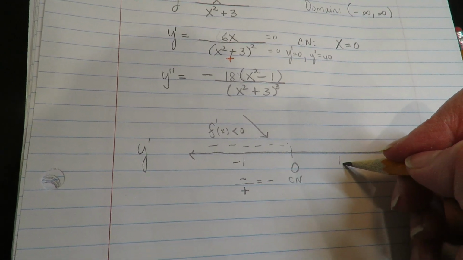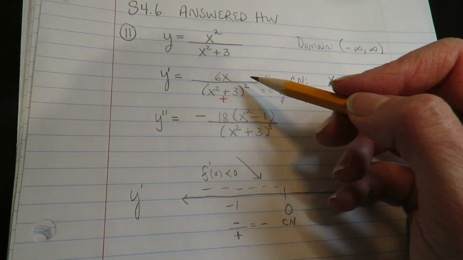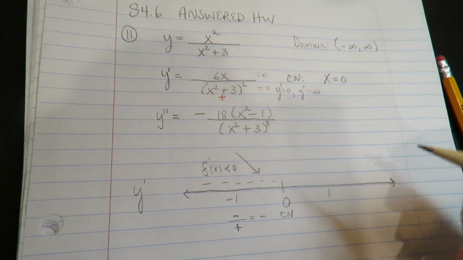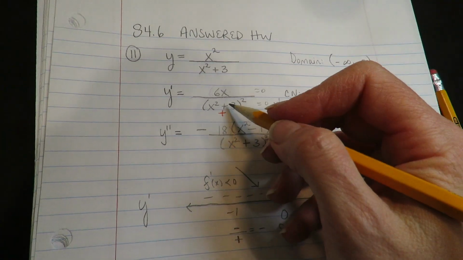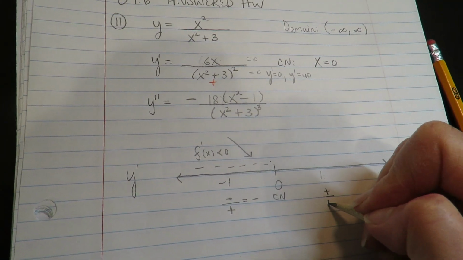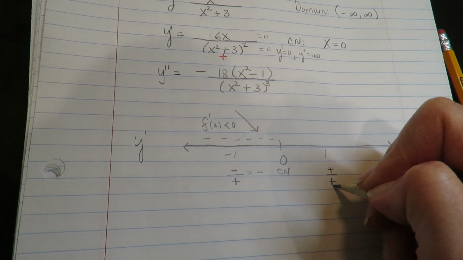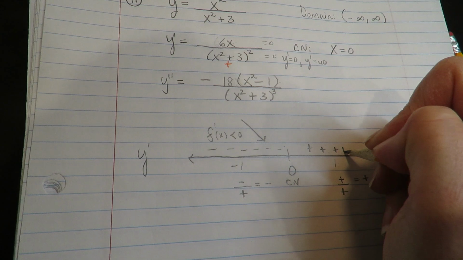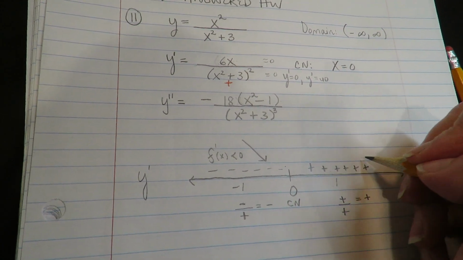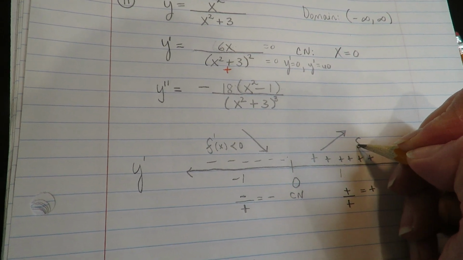Okay, then I picked 1. So I'm going to plug 1 into the first derivative. 6 times 1 is positive 6. All I care is that it's positive. You don't need to plug 1 into the bottom. It's always positive. So positive over a positive is positive. So it means that the function, greater than 0, is increasing.